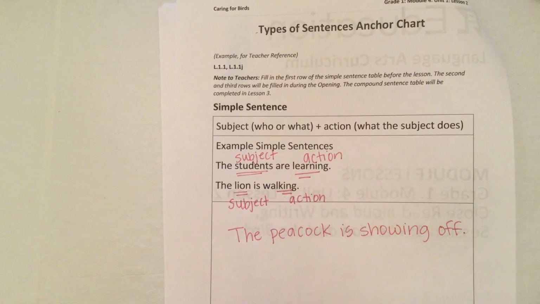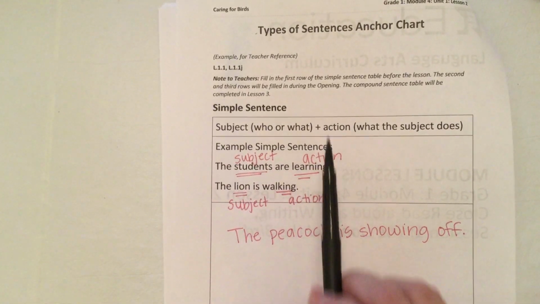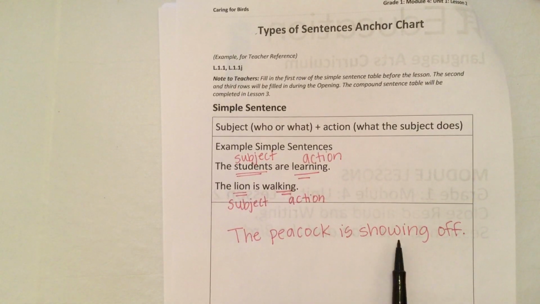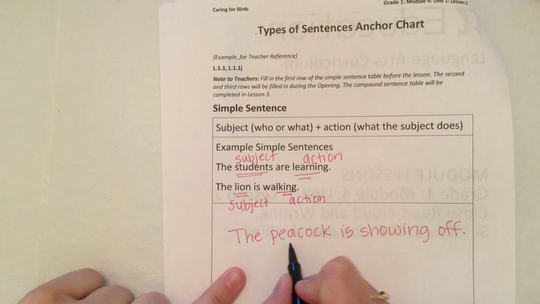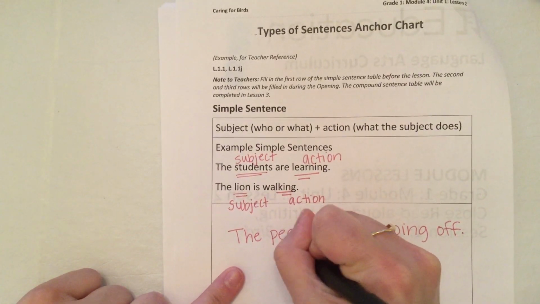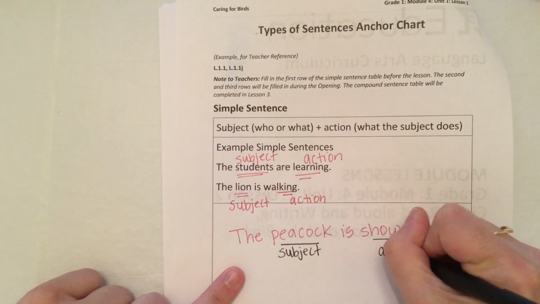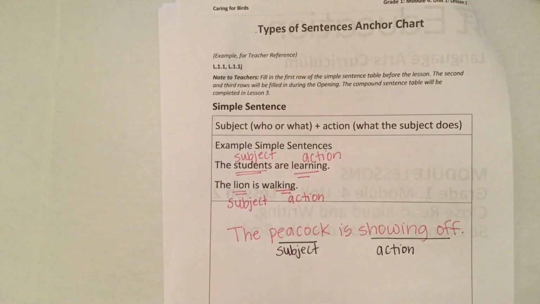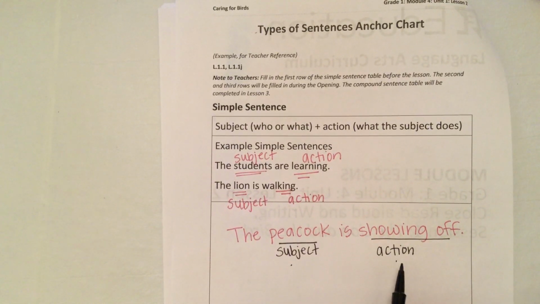So take a quick second. I want you to identify what is our subject and what is the action in the sentence, the peacock is showing off. So think about the subject and the action. So in this simple sentence, the peacock is the subject and showing off is the action. And we know that this is a simple sentence because it has a subject and an action.